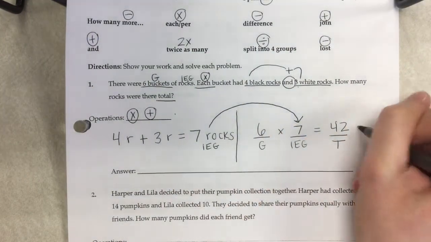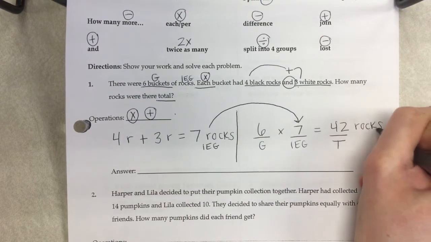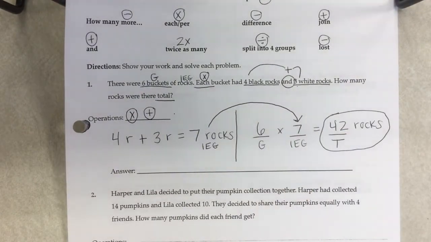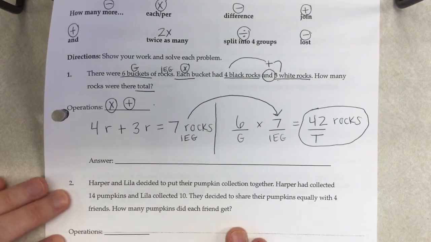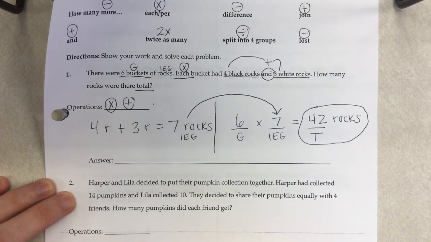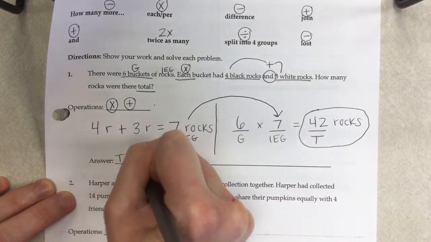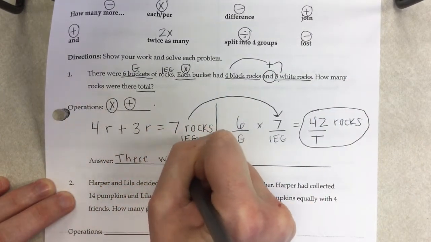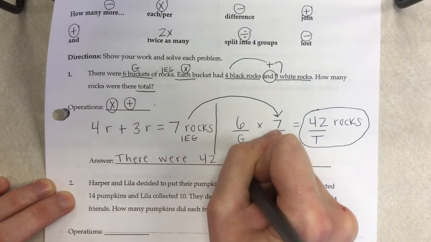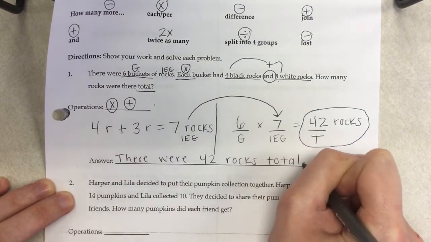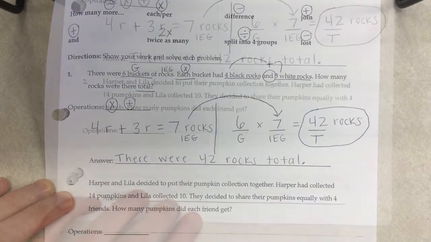Don't forget your label, 42 rocks. This is how many rocks there are total, so I can circle it for my final answer and check my question to write my sentence. How many rocks were there total? There were 42 rocks total. Don't forget to put a period.